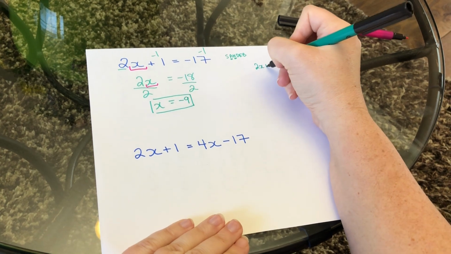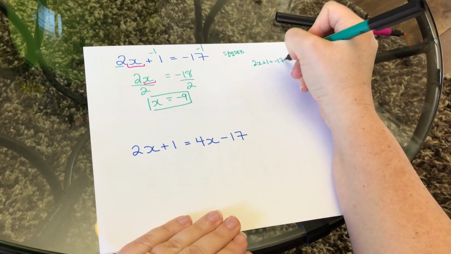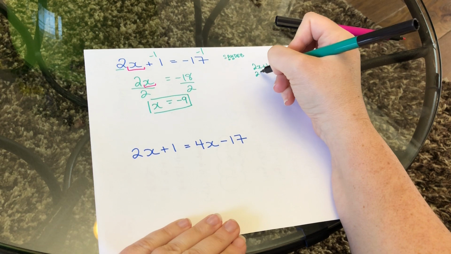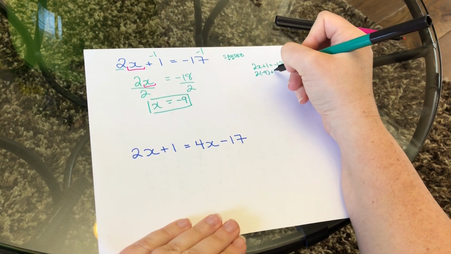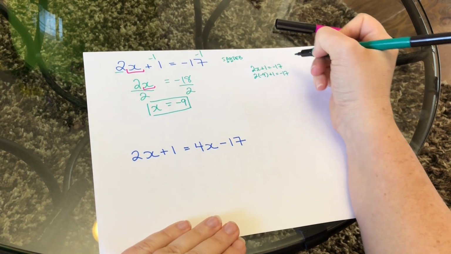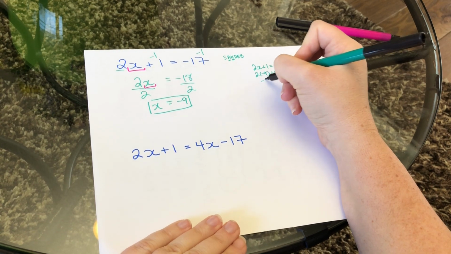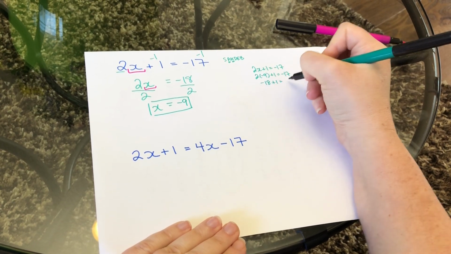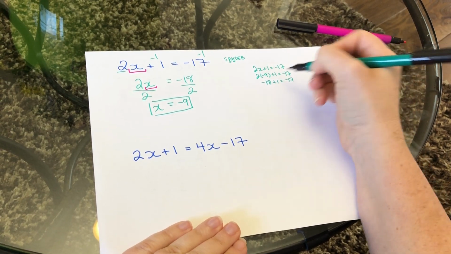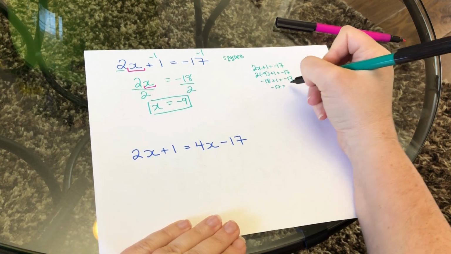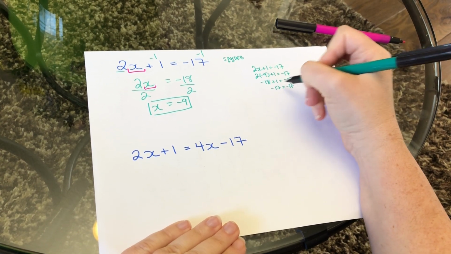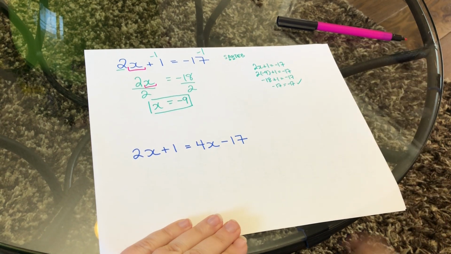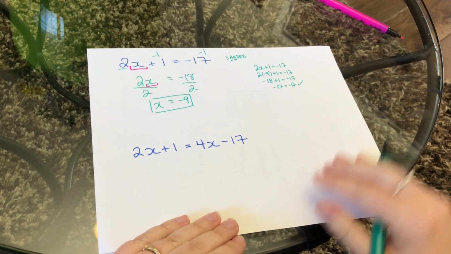Okay, and again, I can just double check that quickly. I've got 2x plus 1 equals negative 17. If I think that x is equal to negative 9, I can sub it in. I get negative 9 times 2, which is negative 18, plus 1. And when I take negative 18 plus 1, I get negative 17, which is equal to negative 17. Negative 17 equal to negative 17. So I know I've done that equation correctly.